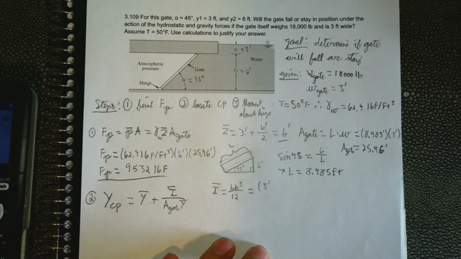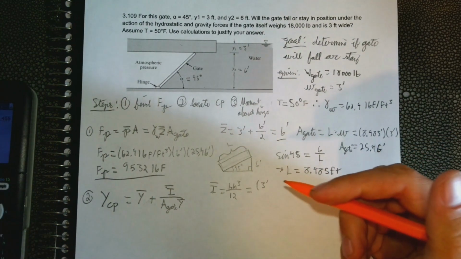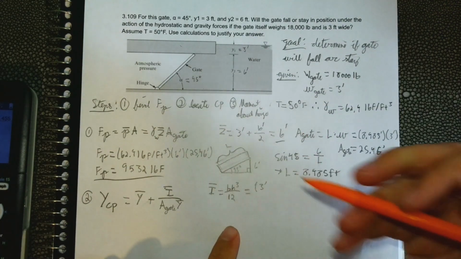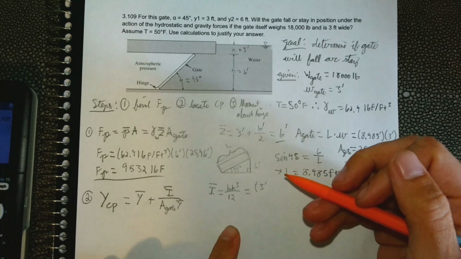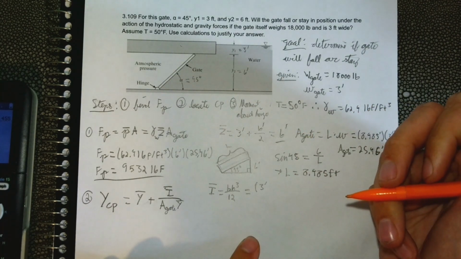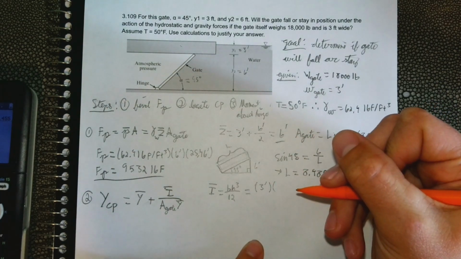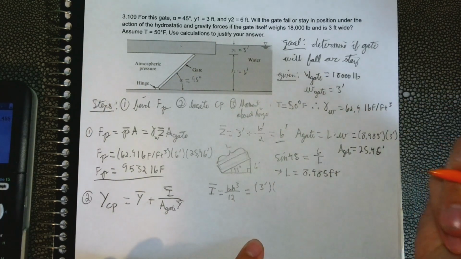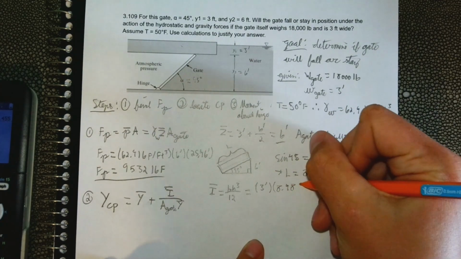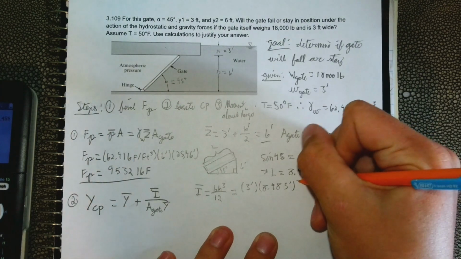So the base of 3 feet is that width that we were given, and then we know that the height, we solved for it, is 8.485 feet cubed.